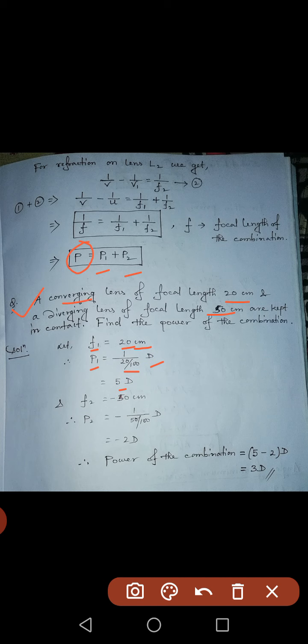Next one is the diverging lens. The focal length is 50 centimeter, so that will be minus 50. As a result, the power P2 will also be minus. Since this 50 is also in centimeter, to convert it to meter, again we divide it by 100. And finally we get minus 2 diopter. So the first lens has a power of 5 diopter, the second one is minus 2 diopter. When we add them, we get 3 diopter. So this 3 diopter is the power of the combination of the lenses.